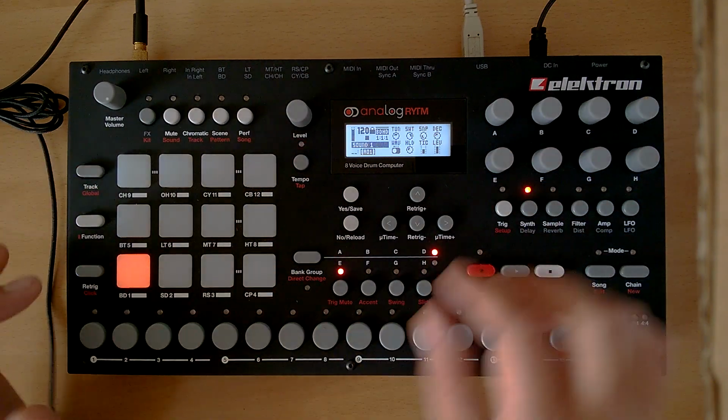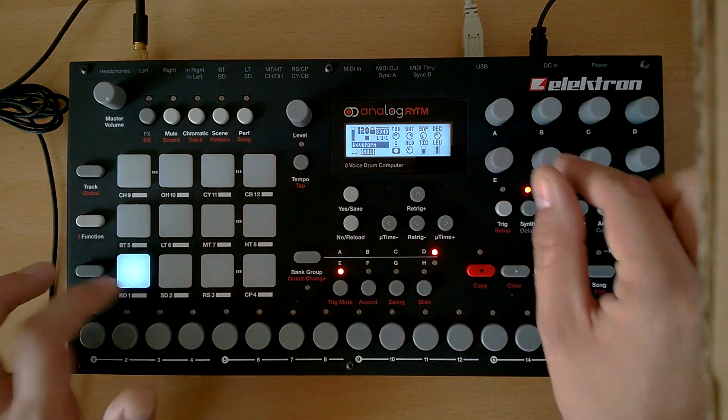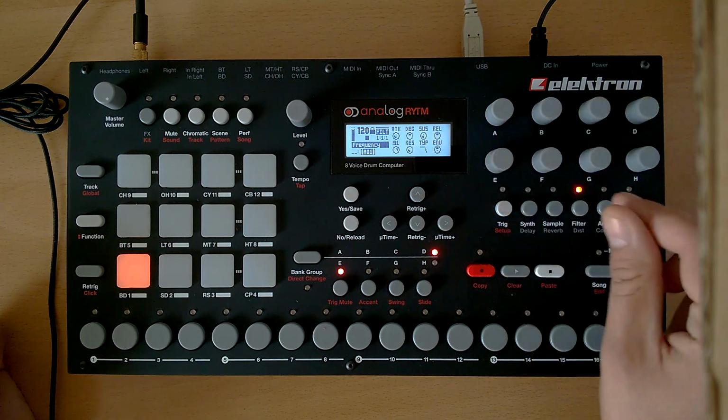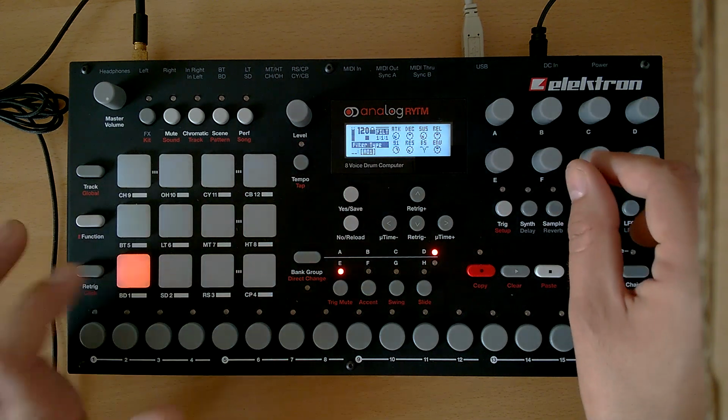Let's actually use this kick. Something like that. Let's just adjust it a little.